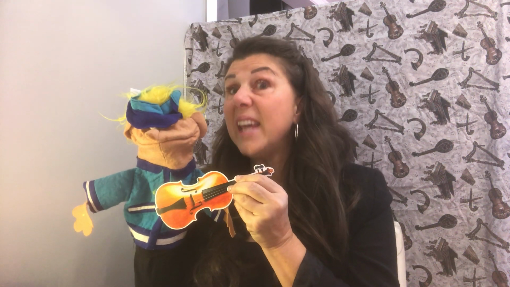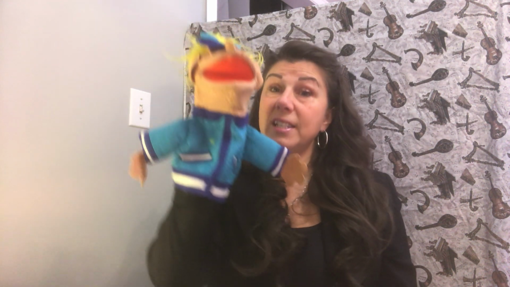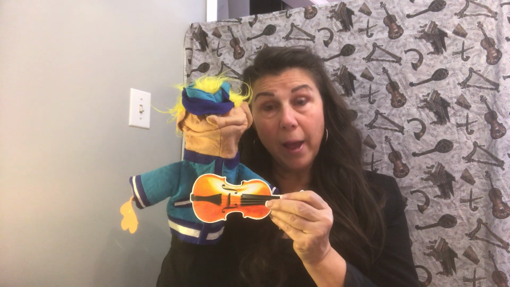And then the last family of instruments we're going to talk about today is Sammy. And Sammy is part of the string family. Things like a violin or a guitar, or interestingly enough, a piano, because a piano has strings. And when you pull a string, it vibrates, and that vibration makes a sound. So this is Sammy, who's part of the string family.